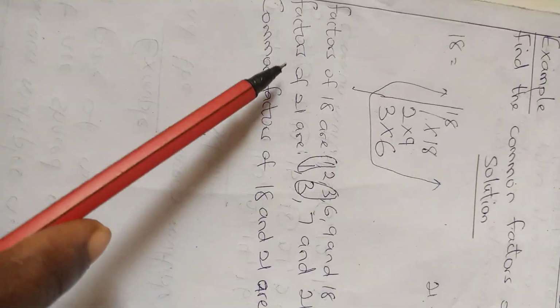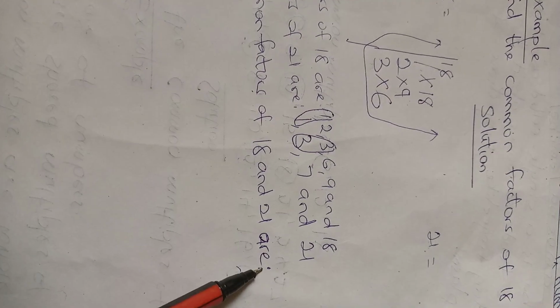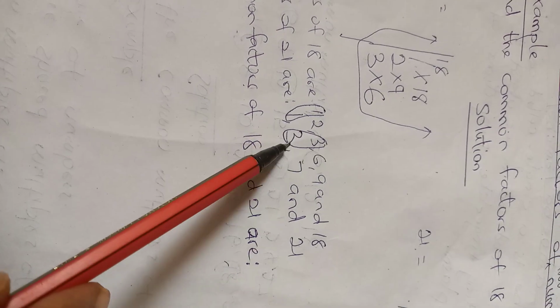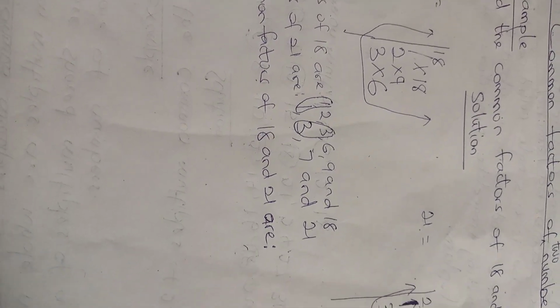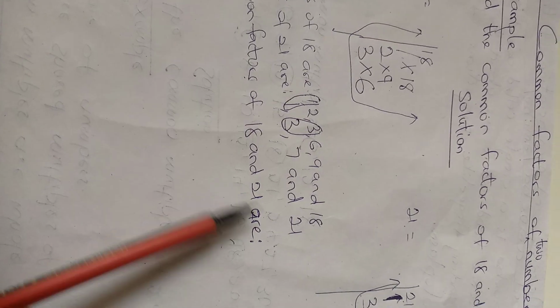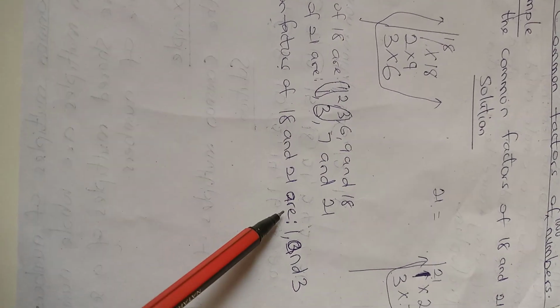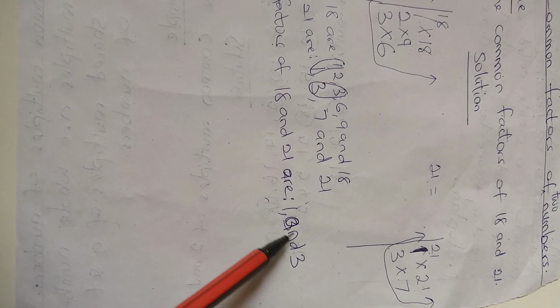So the common factors of 18 and 21 are 1 and 3. That is the numbers that are common to both numbers. So the common factors of 18 and 21 are 1 and 3.